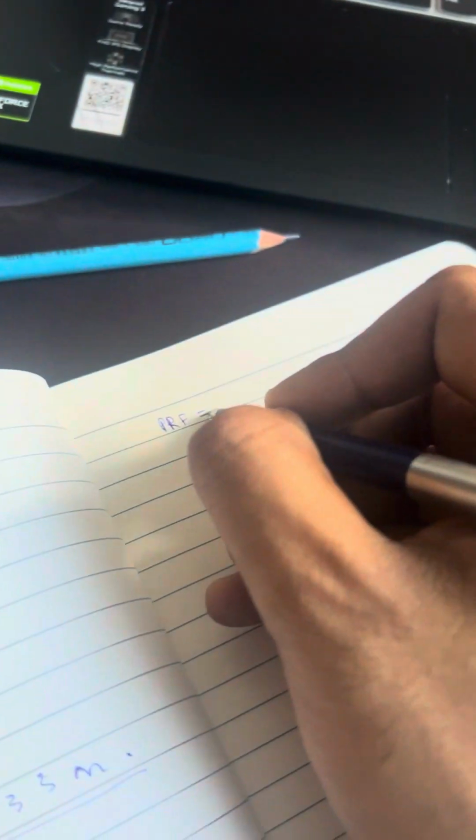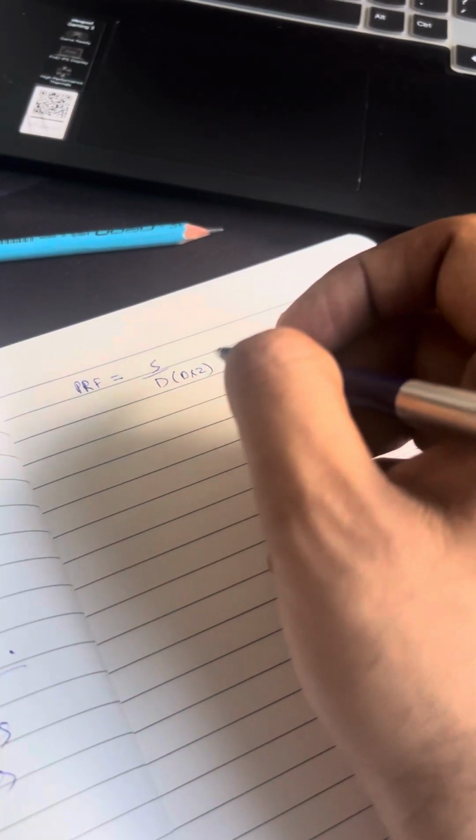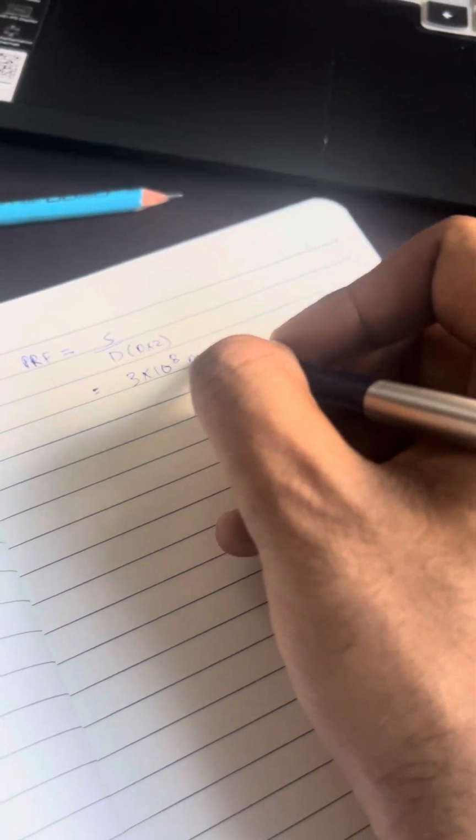So for this question, let's do a direct formula. PRF is equal to speed upon distance. Remember this distance is in double. Here my speed is equal to, let's say, 3 into 10 raised to 8 meters per second.